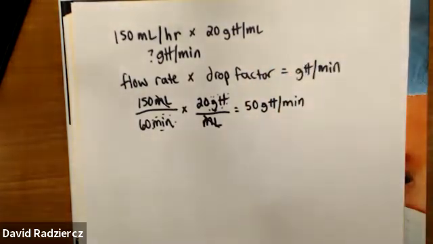So this is just an additional example of a flow rate, drop rate question that's not currently on the practice test, but you can see that everything that I said is essentially the same. It's just worded differently. That's all. So we're going to see if we can do another one here.